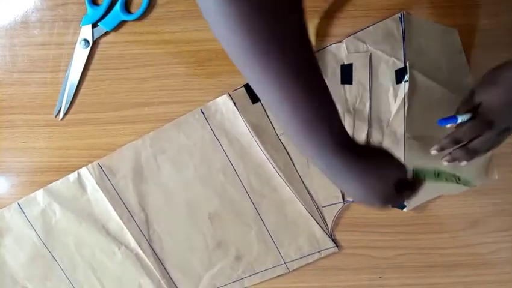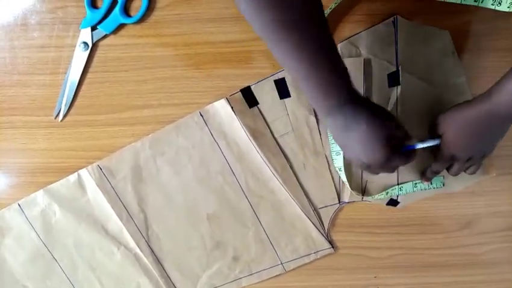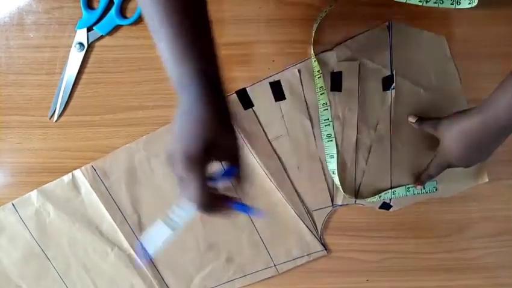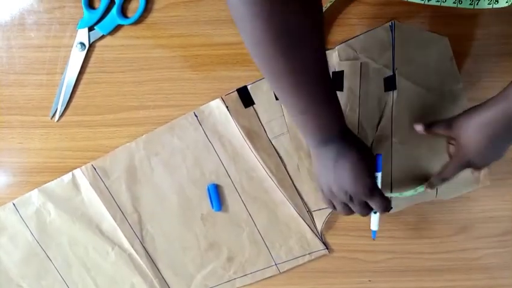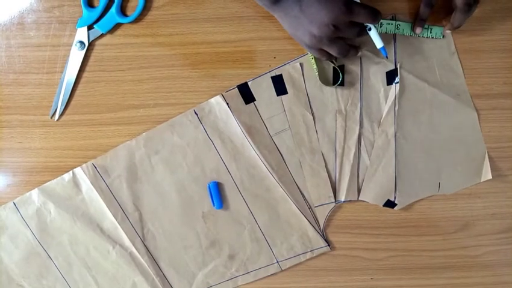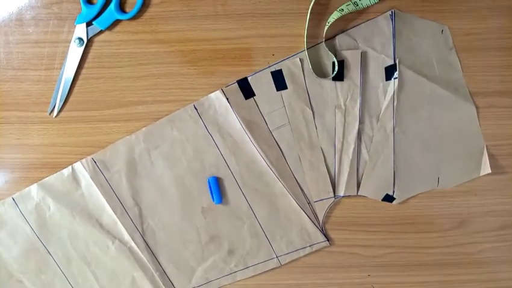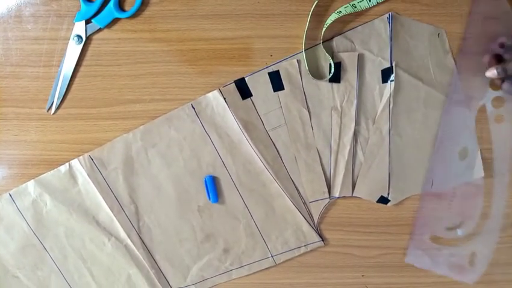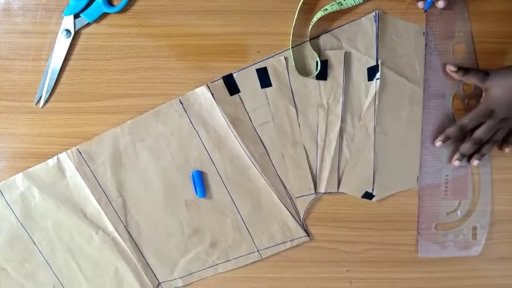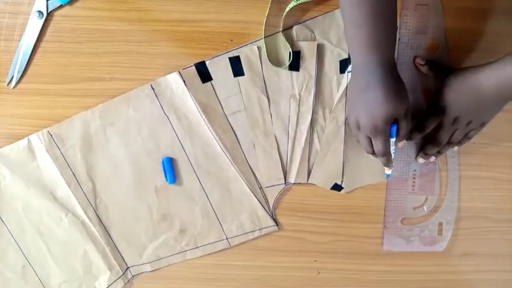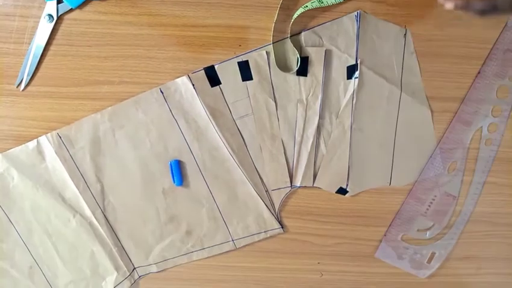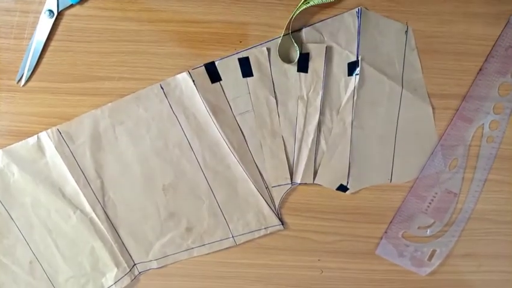So I want my facing to be like 3 inches wide. So I'm going to mark 3 inches like so, and then 3 inches like this. Then I'll go ahead and draw a line like so.